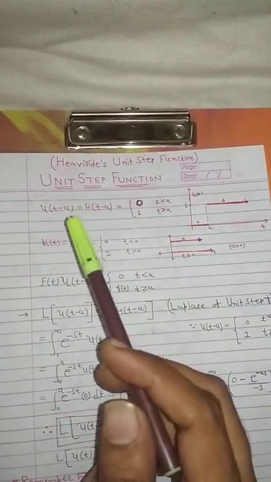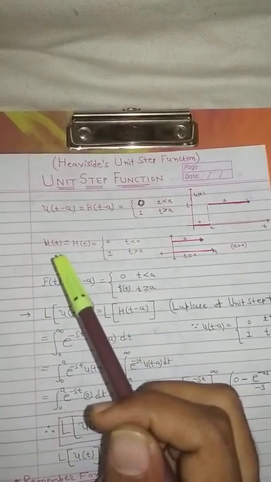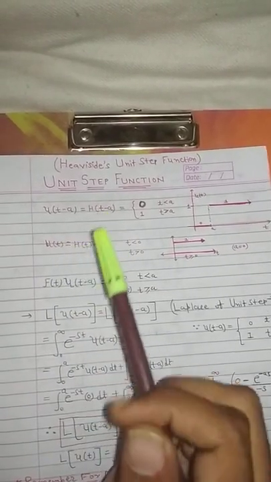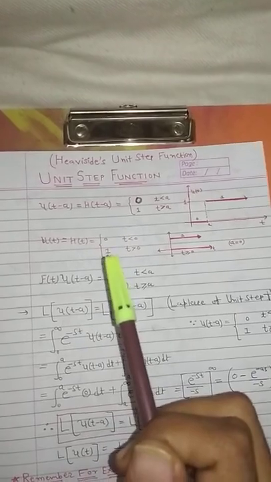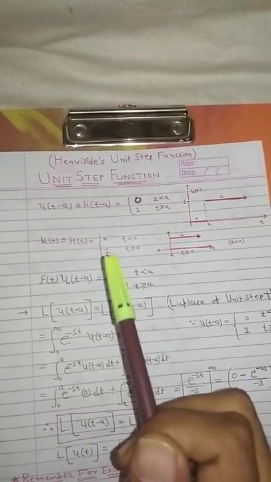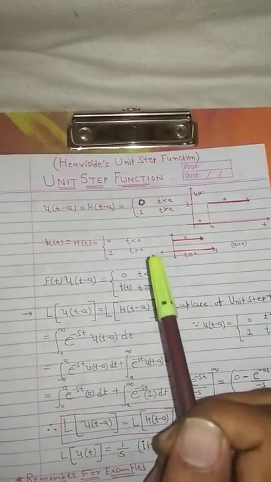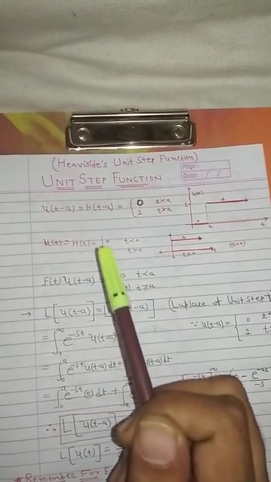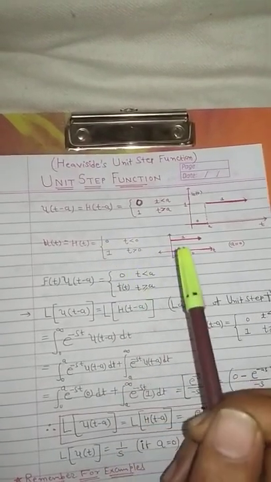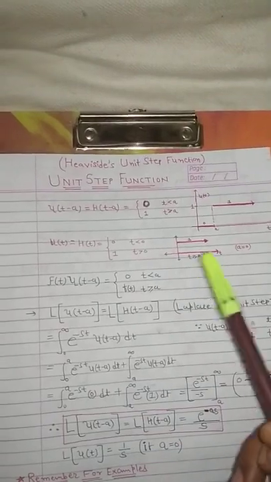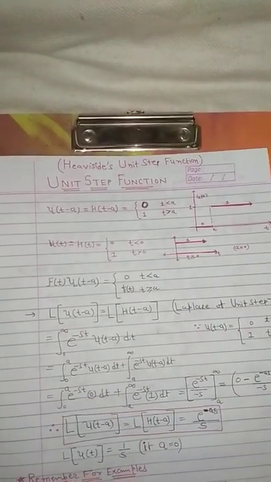If we take a equal to 0, then u of t minus a becomes u of t or h of t, equal to 1 for t greater than 0 and 0 for t less than 0. That means on the right side the function's value is 1 and on the left side it is 0.